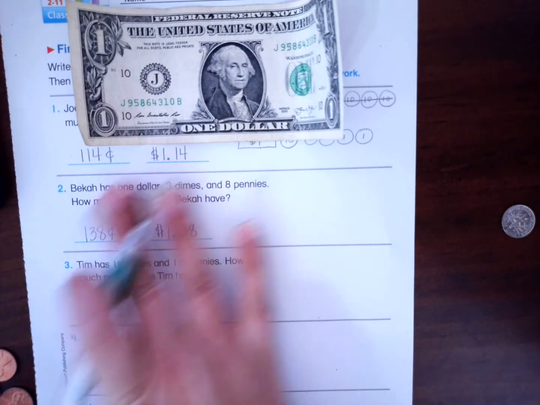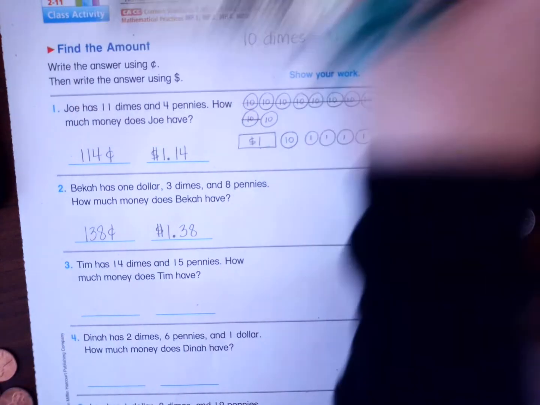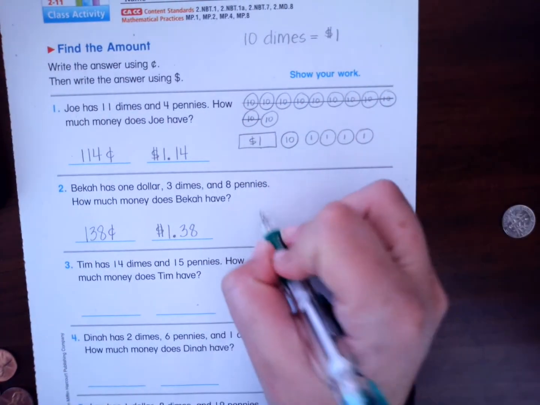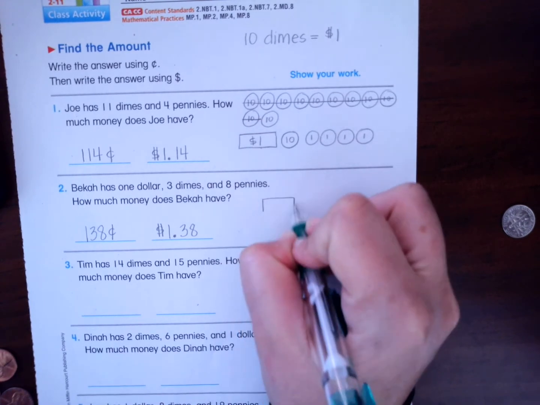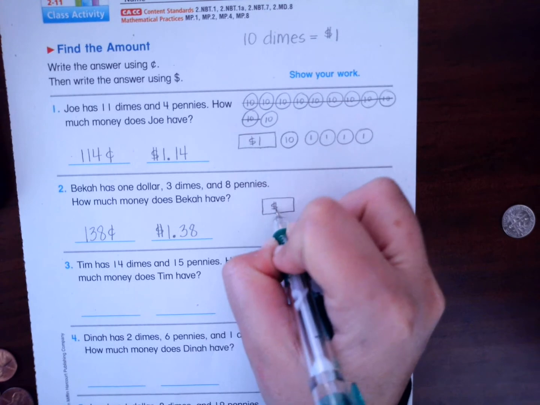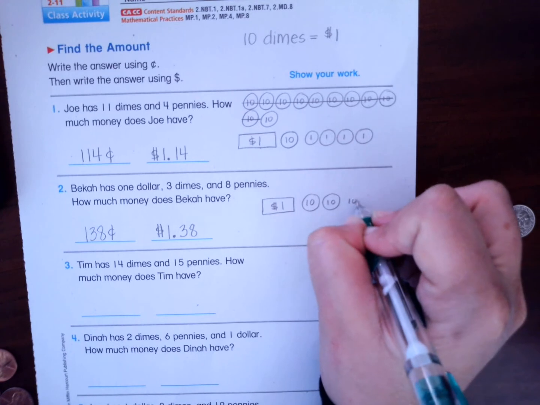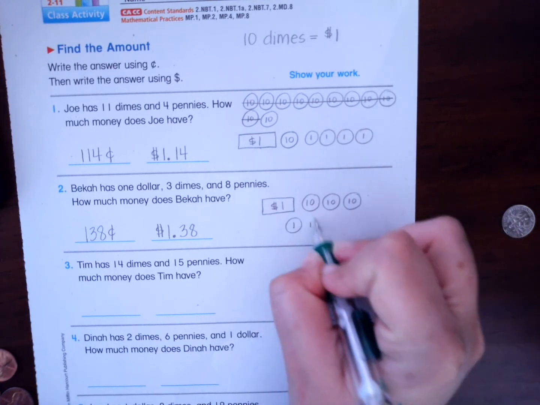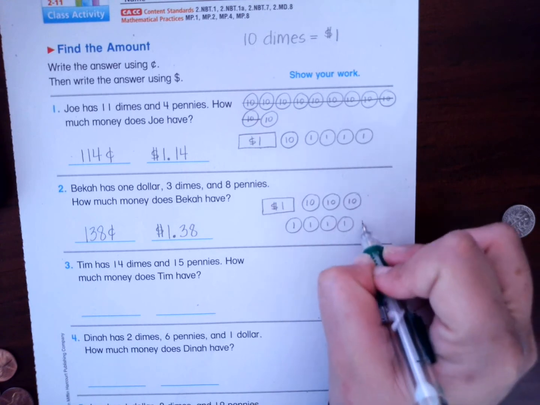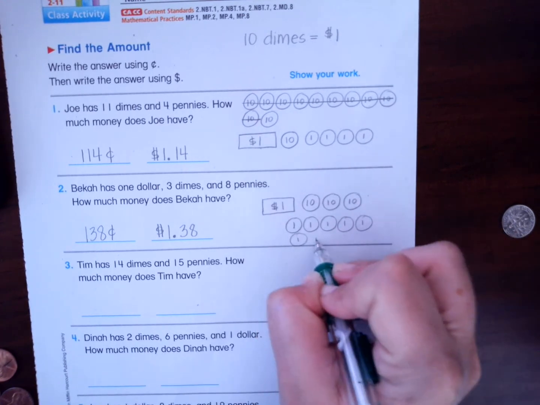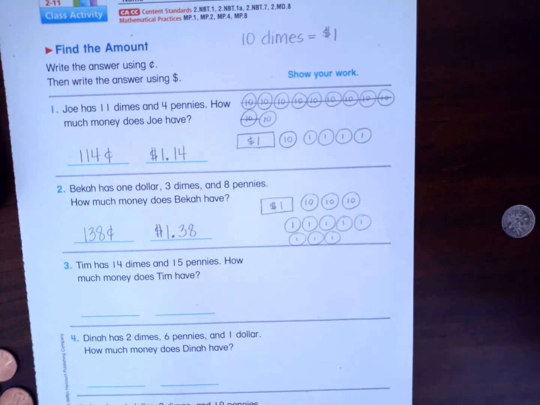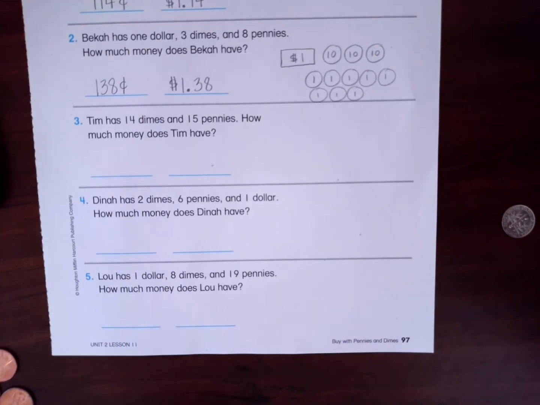But we are not done. We need to make sure that we show our work. So I'm going to draw $1, 3 dimes, which are tens, and then 8 pennies. Okay, I'm going to have you try the next 3 problems on your own. Actually, no, let's do one more together, then I'll have you try the last 2 on your own.